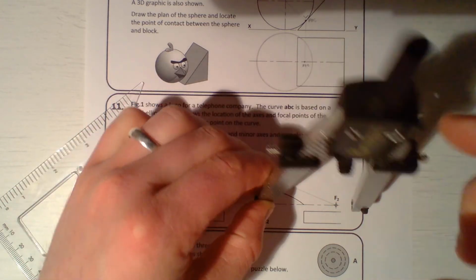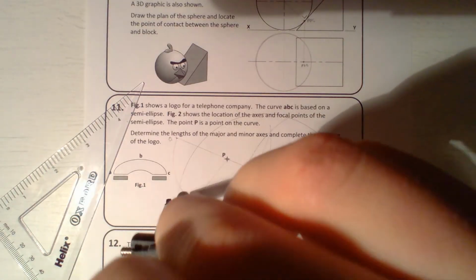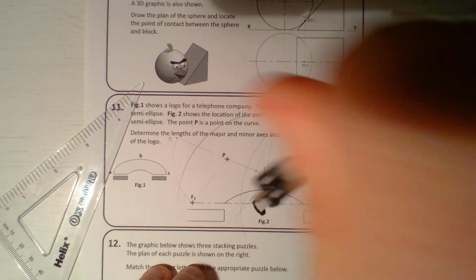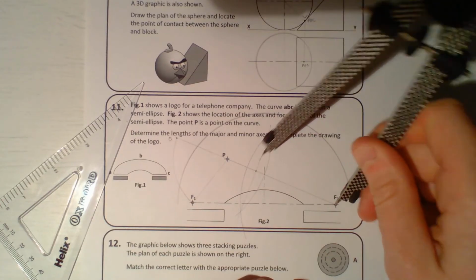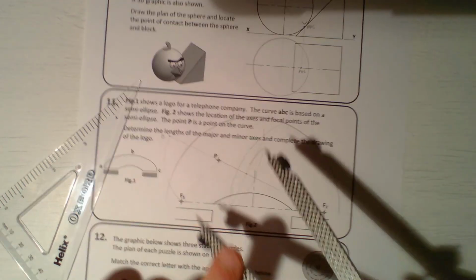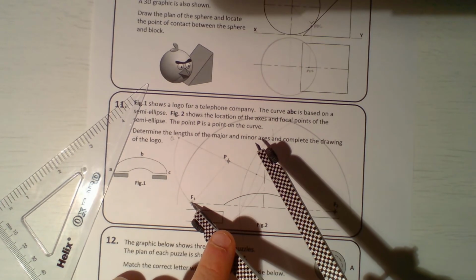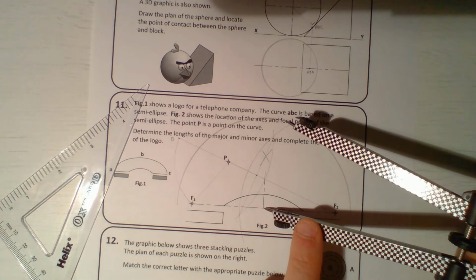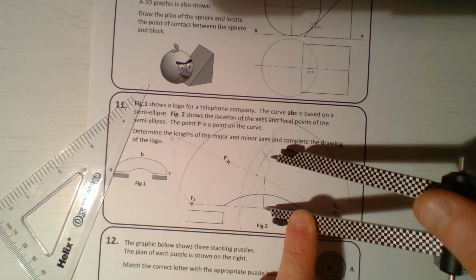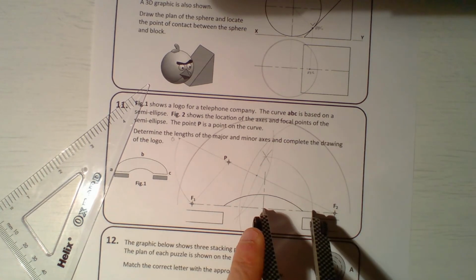We have the center of the ellipse, so I can draw in my major auxiliary circle there. Half the major swung from the focal points will give you the top of the minor. So therefore, that is the size of my minor auxiliary circle.